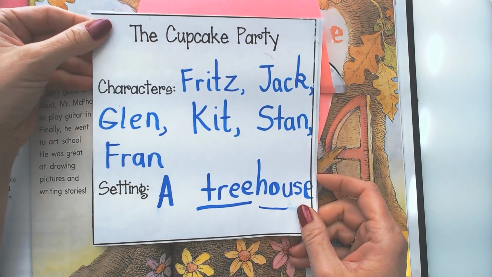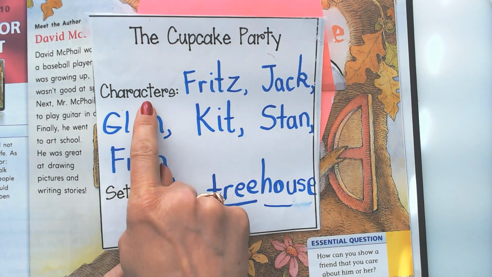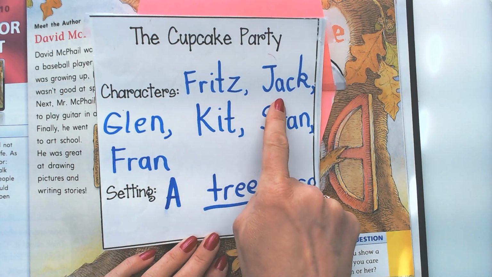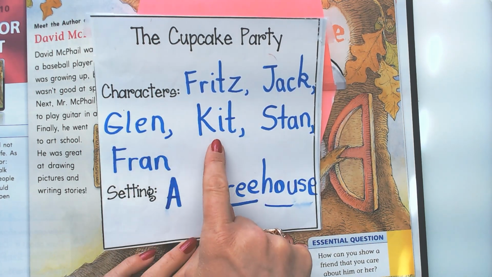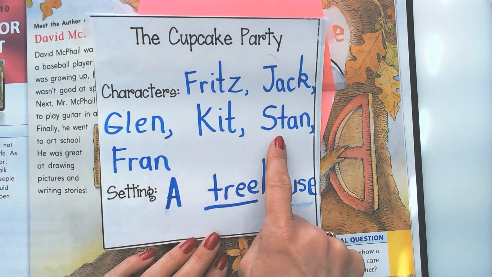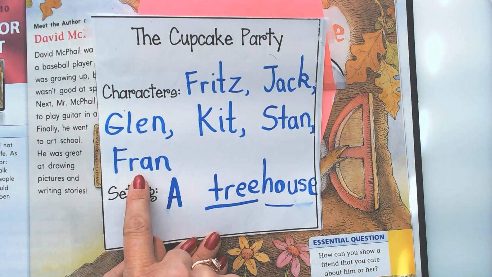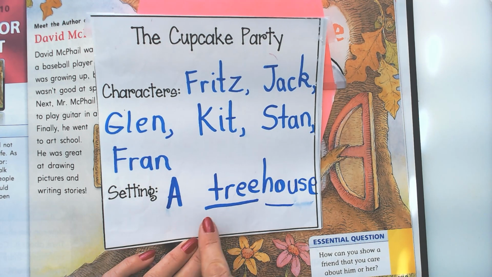You can stop the video and write these down. The characters in our story were Fritz, Jack the dog, Glenn the bear, Kit the cat, Stan the skunk, and Fran the stork. The setting was a tree house.